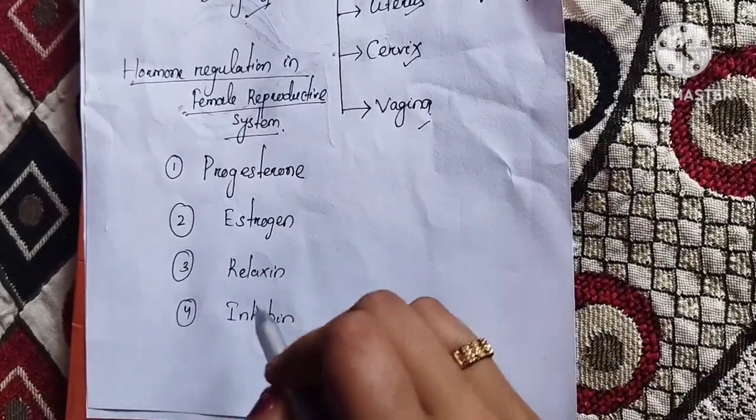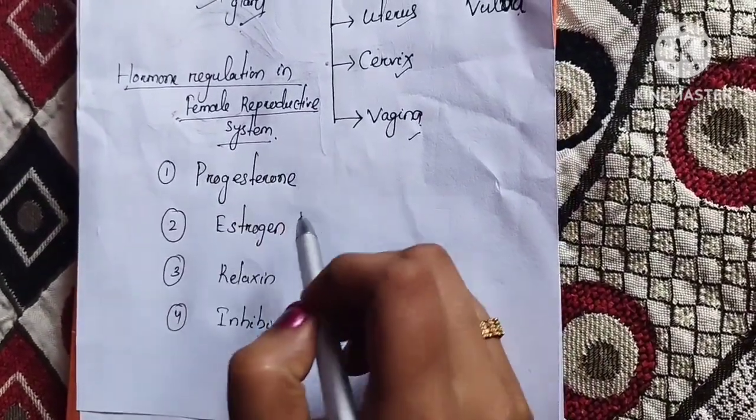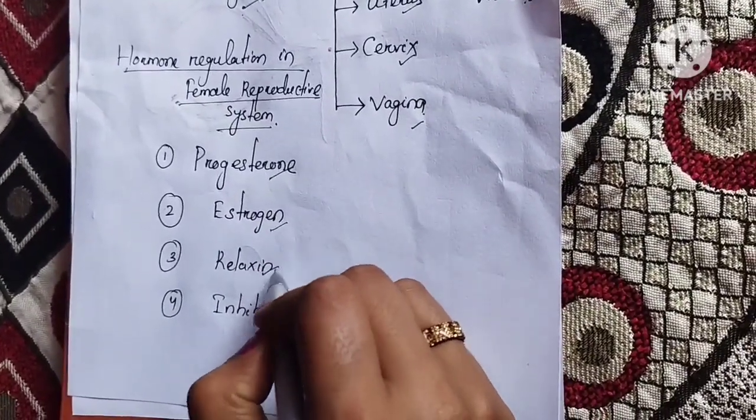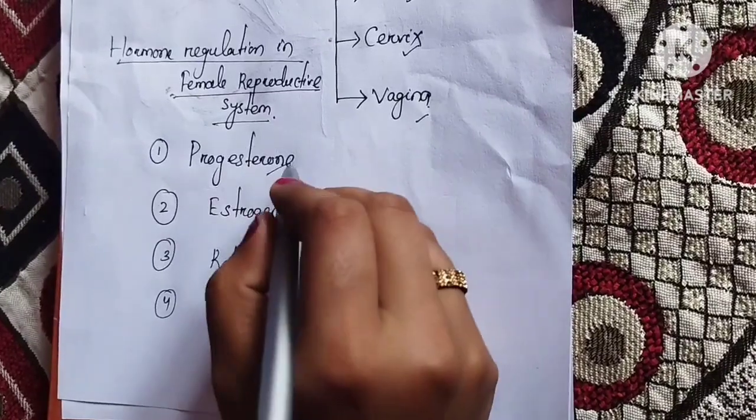The four hormones secreted are progesterone, second estrogens, third relaxin, and fourth inhibin.